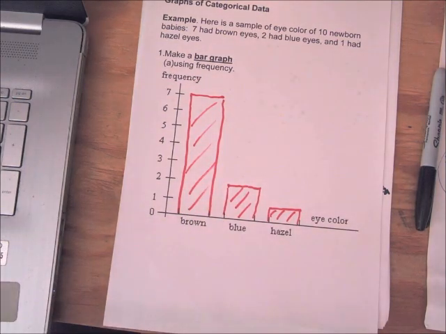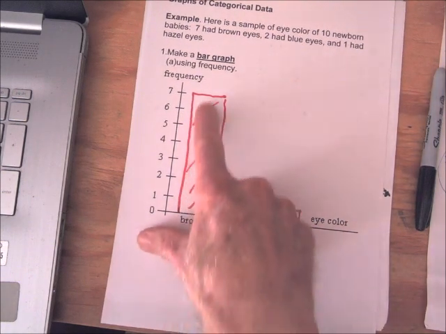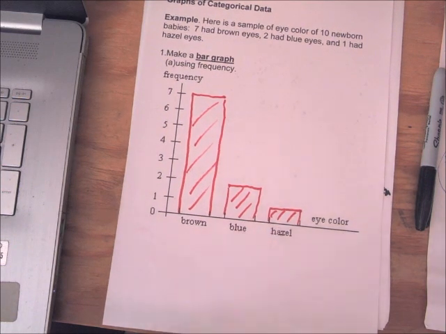So the order of the bars is arbitrary, and we don't discuss symmetry versus skewness of bar graphs. This bar graph just tells us that the largest category was the brown eyes, then the second largest was blue, and then hazel.